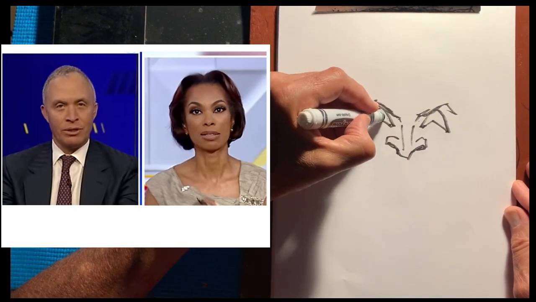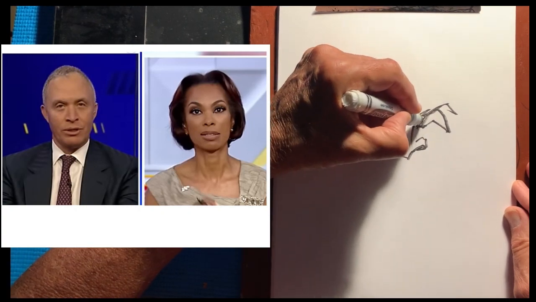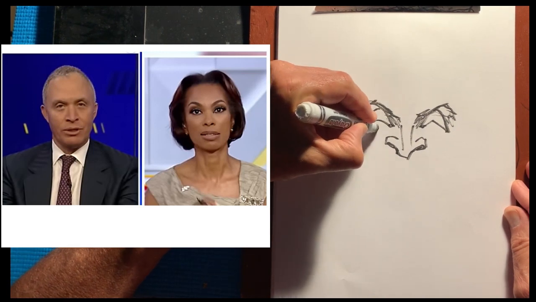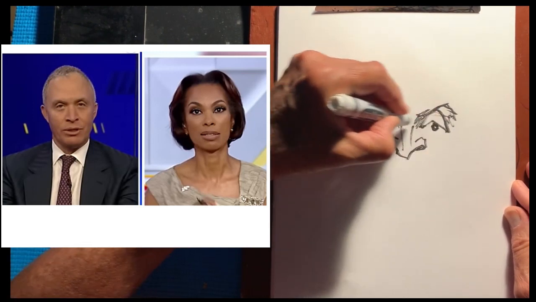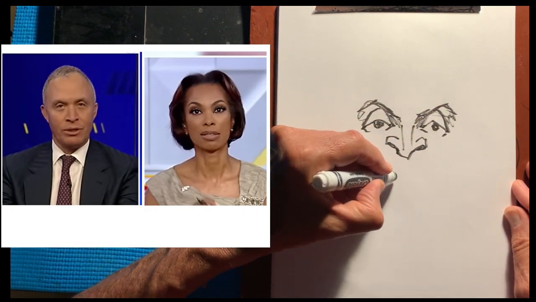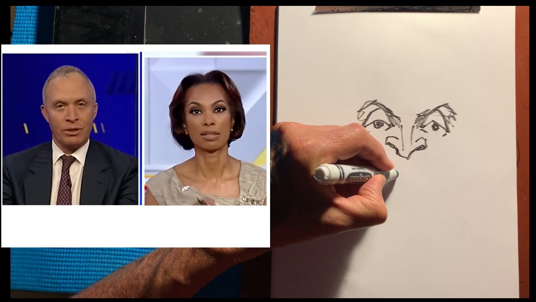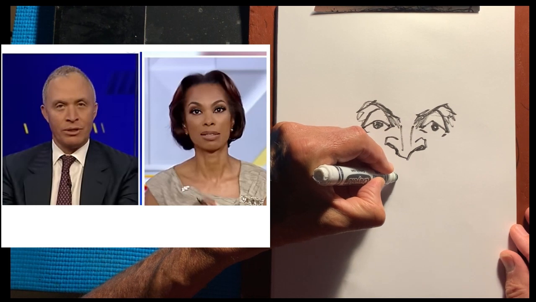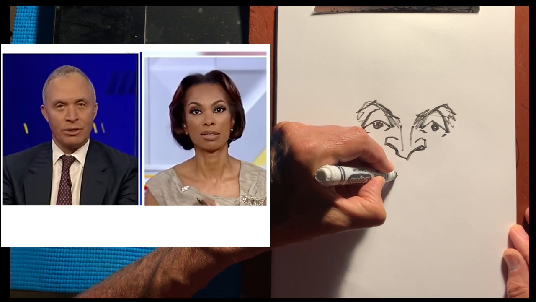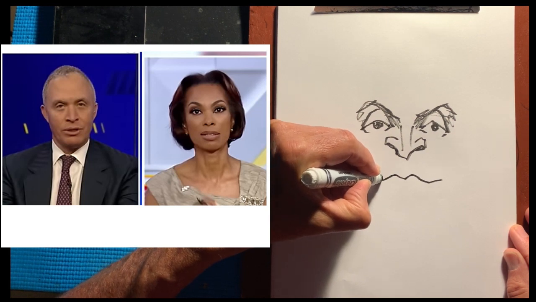That's his most, and the eyes are kind of deep set. And then he's got this kind of curvy mouth. The mouth is kind of high up, a little bit high up, and it's got a lot of curves in it.